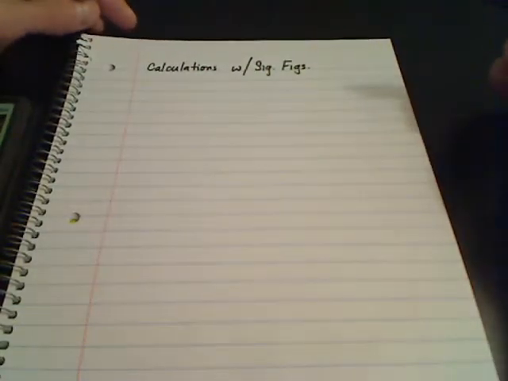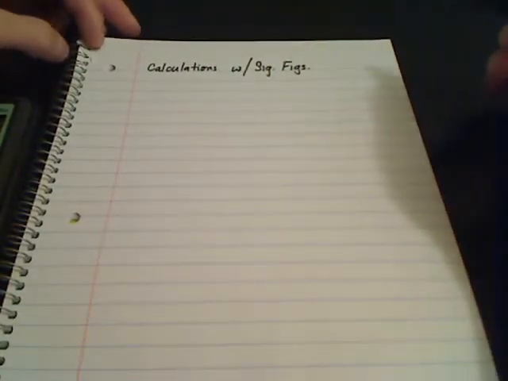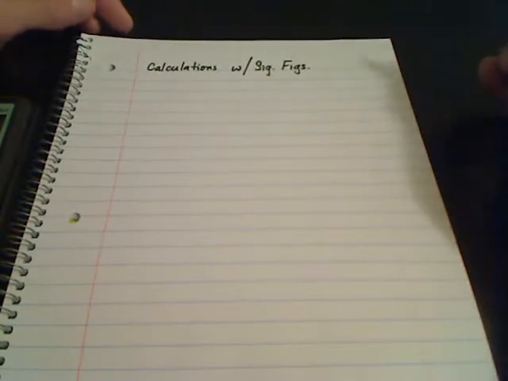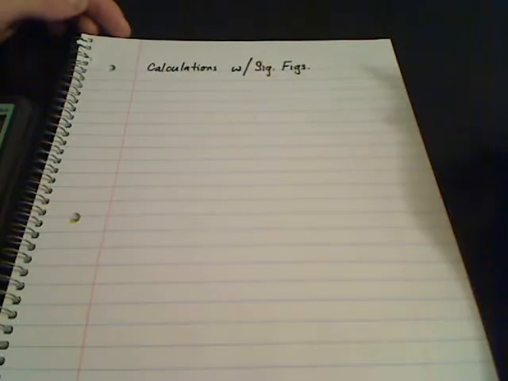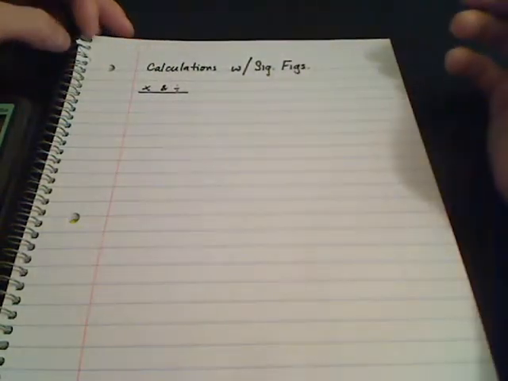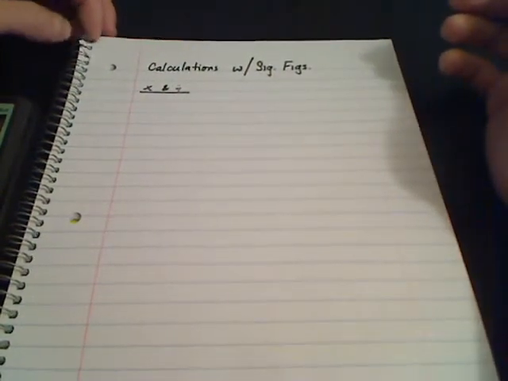Okay, I'm going to be showing you how to do calculations with significant figures. Make sure you have a pen and paper handy, preferably pencil actually, and make sure you definitely have your calculator handy. Alright, start off with multiplication and division. Rather than just state the rules, I'm going to use the rules and apply it to an example.